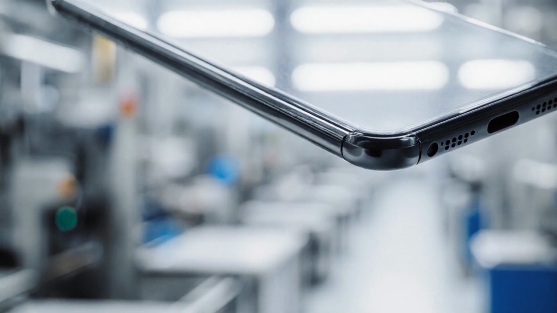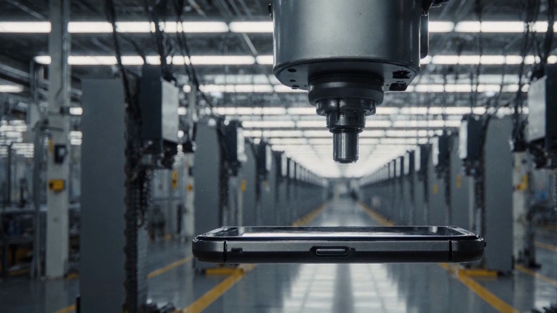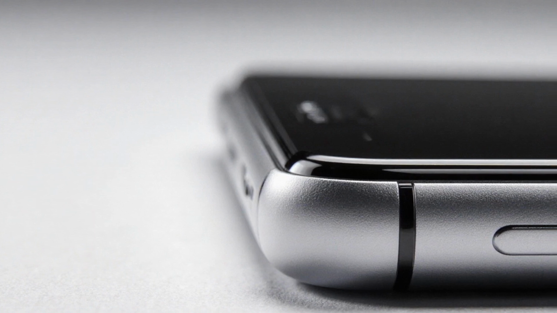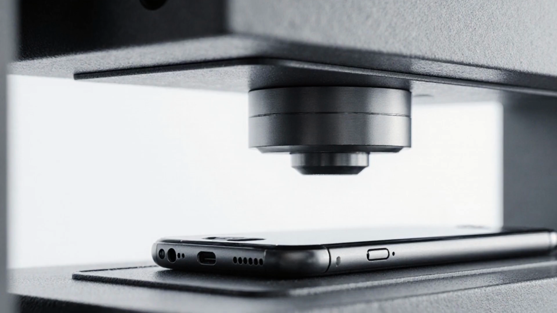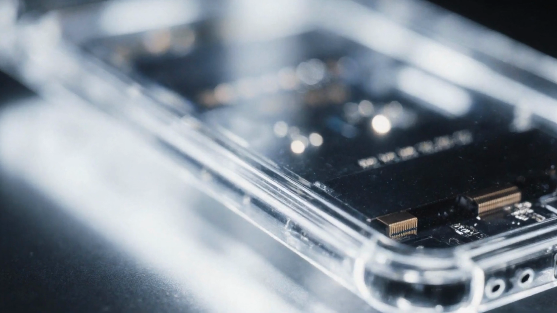The phone display is carefully aligned with the phone body. Industrial presses are used to join the display and body. These presses apply controlled, even pressure. This pressure ensures a secure and precise fit. The process creates a tight seal between the components. This seal protects internal components from damage.